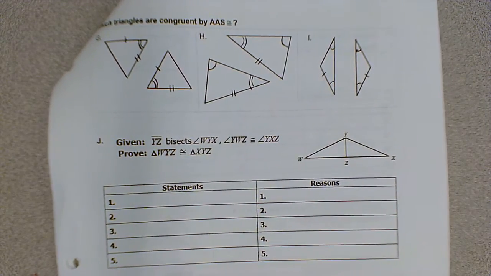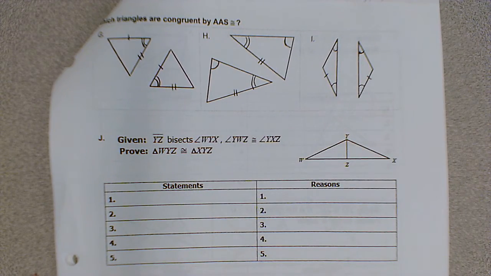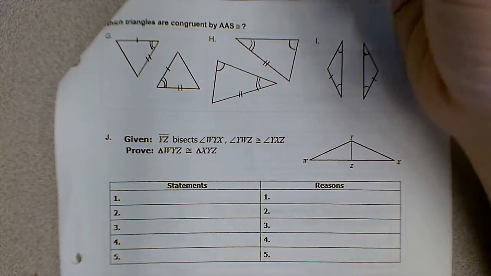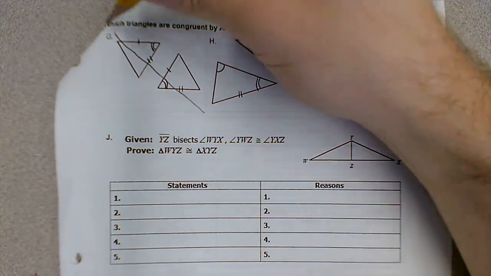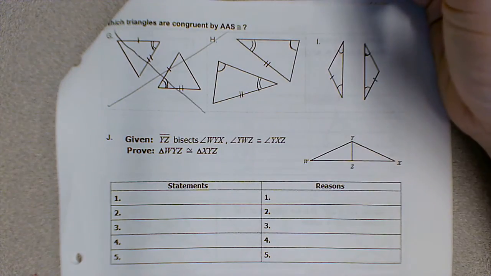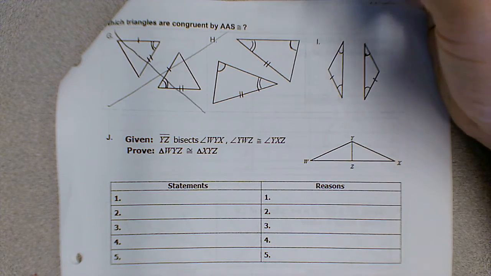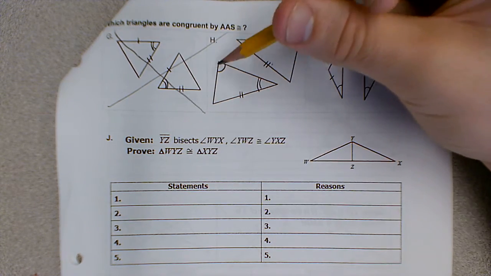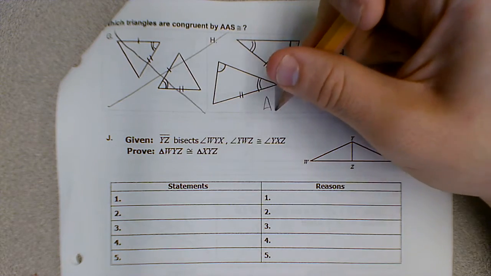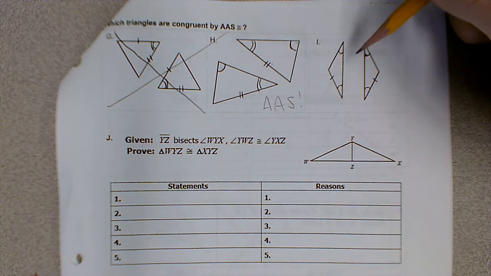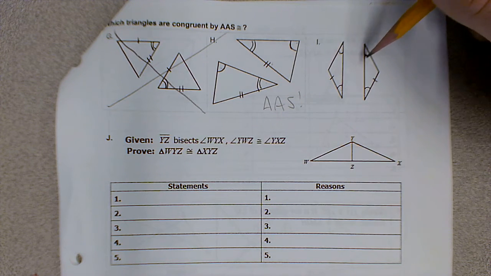All right, just like before, I want you to pause and identify which of these three are angle, angle, side. Give it a second. Okay, so this one was not angle, angle, side. This would actually be side, side, angle. This one will be angle, angle, side. We go angle, angle, side, angle, angle, side. This one's also angle, angle, side.